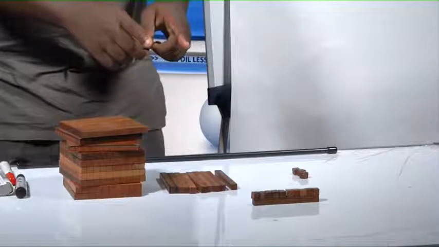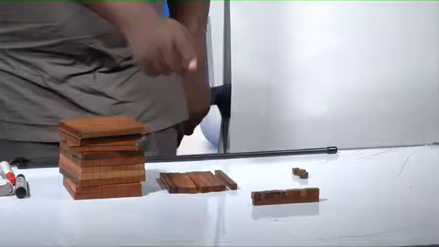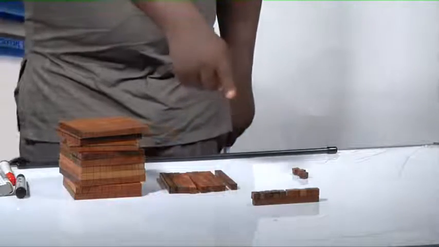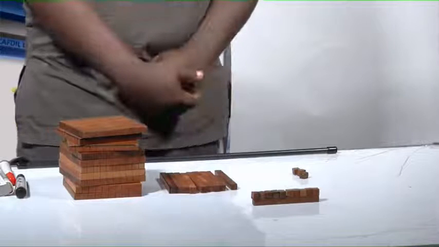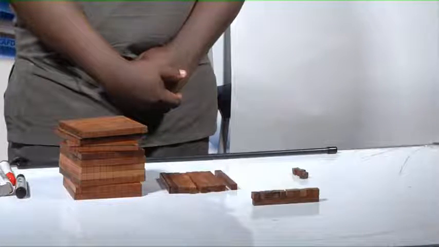So learners, you can see for yourself that 10 of these cubes will be equal to the long.